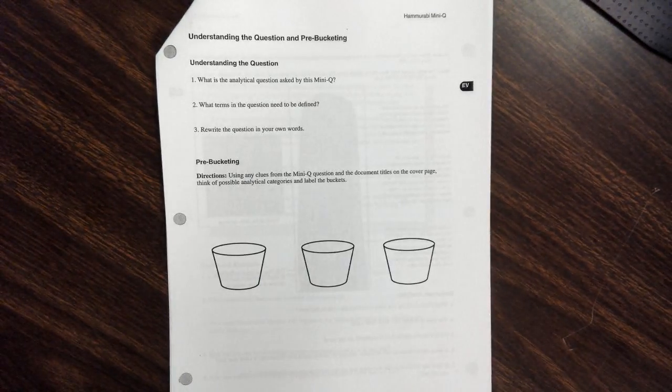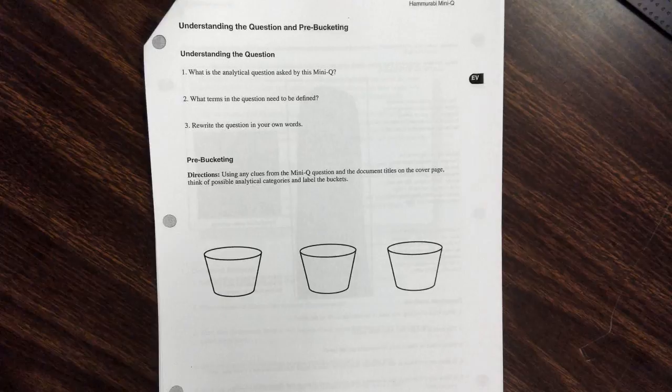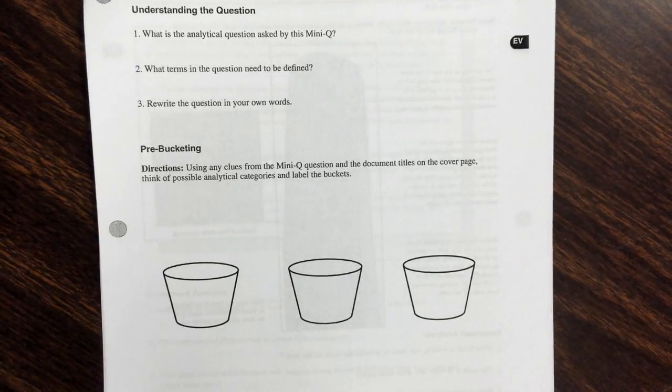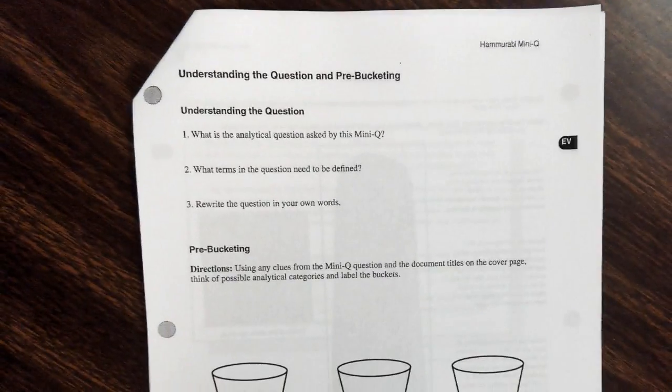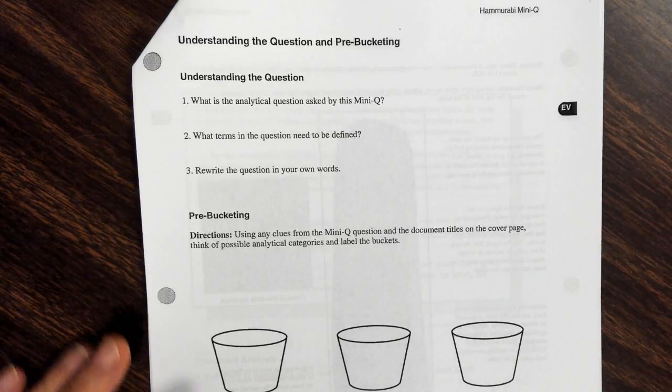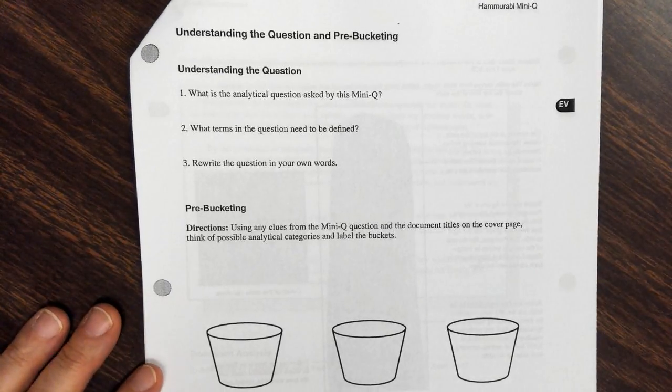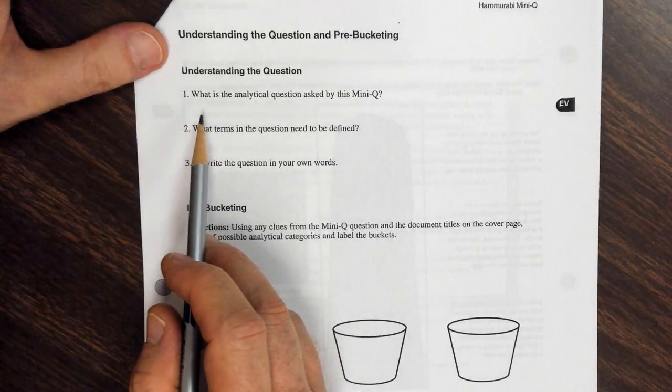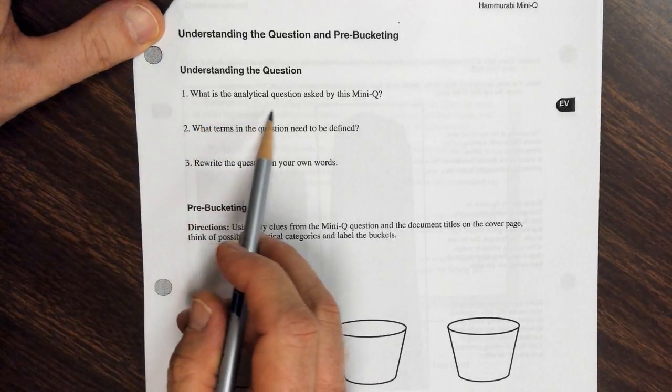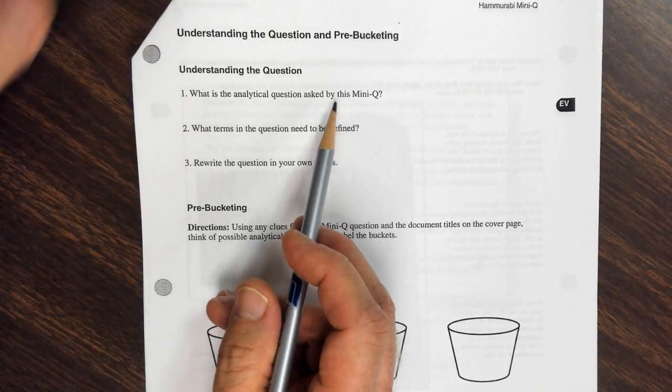Everybody have your DBQ packet open to page 11, understanding the question, and that's the page with the three little buckets at the bottom. Okay, the first thing we want to do is just fill in number 1. What is the analytical question asked by this mini-Q?